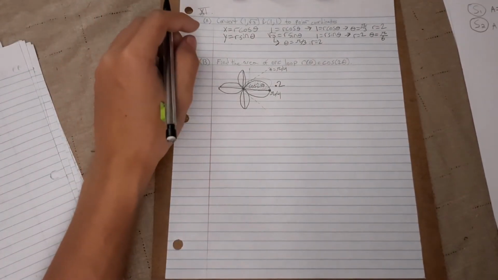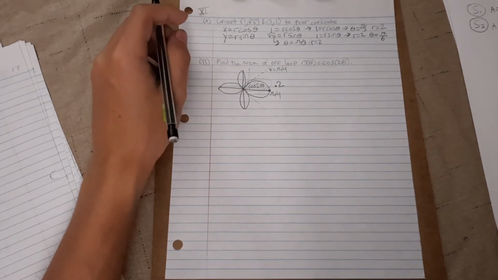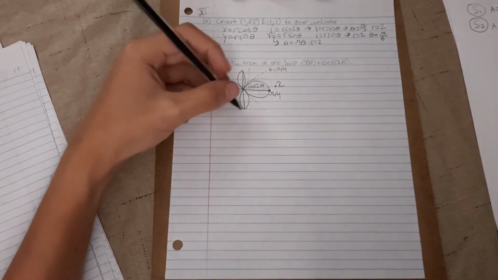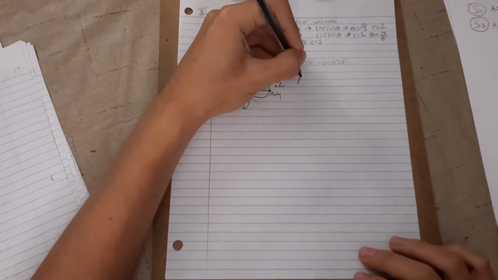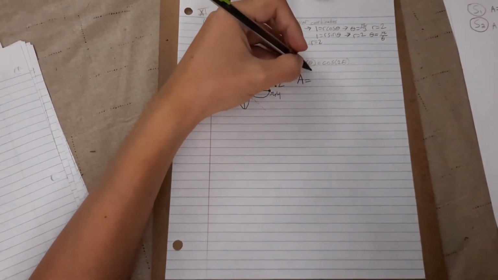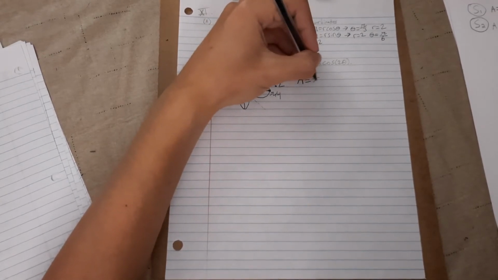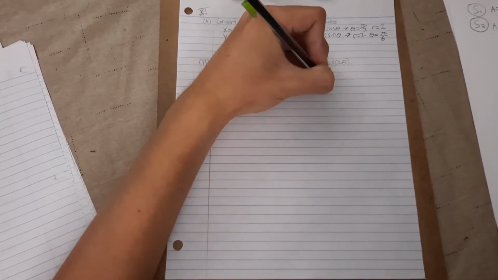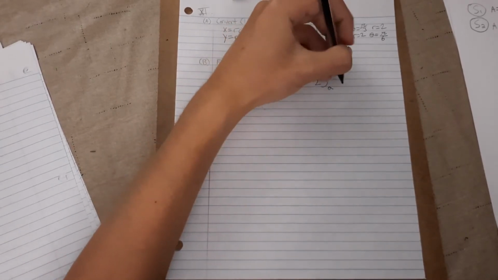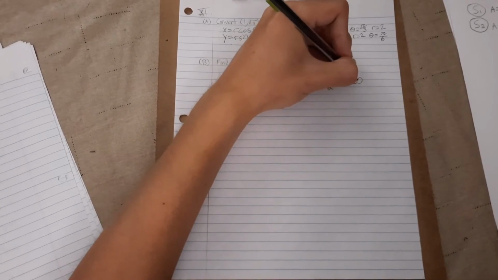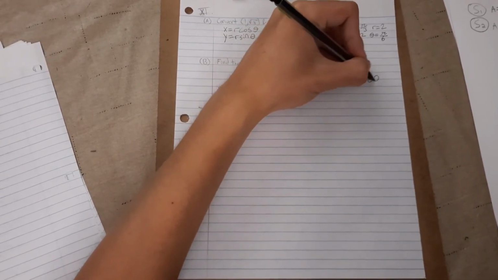And in order to do that, we need the area formula of the curve, which would be equal to 1/2 integral from a to b of cosine squared 2 theta d theta.